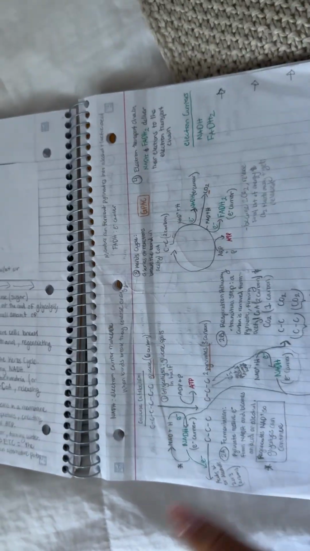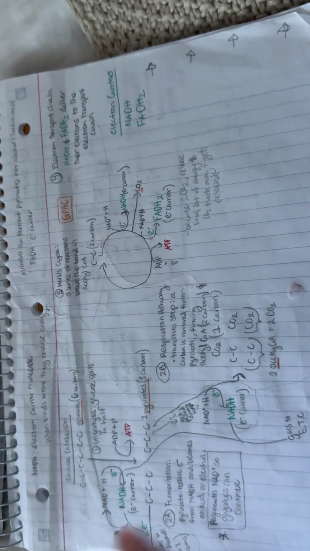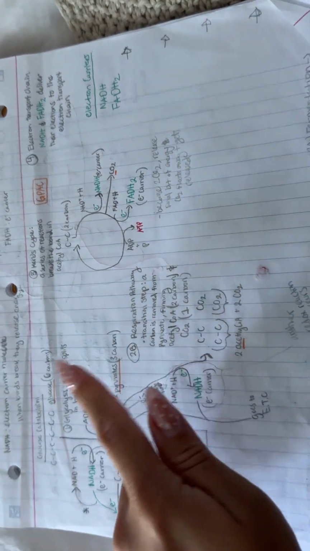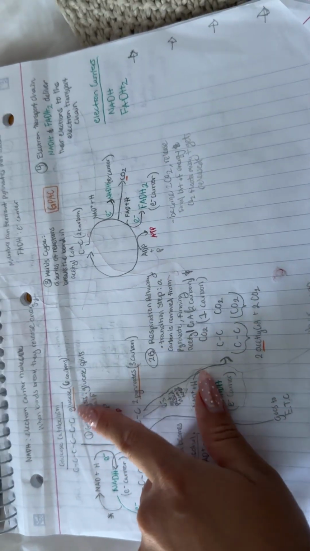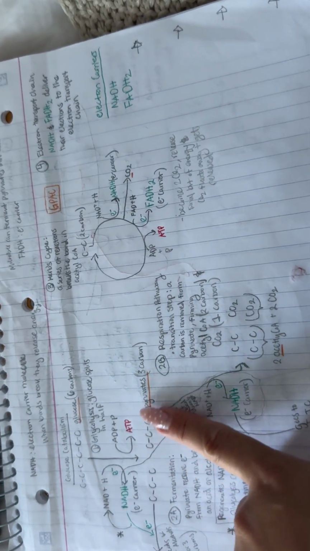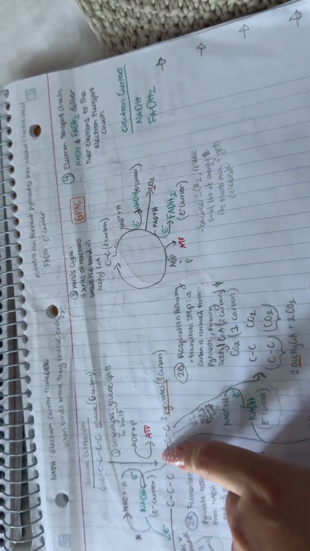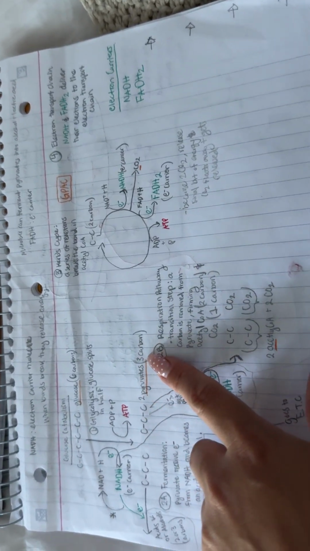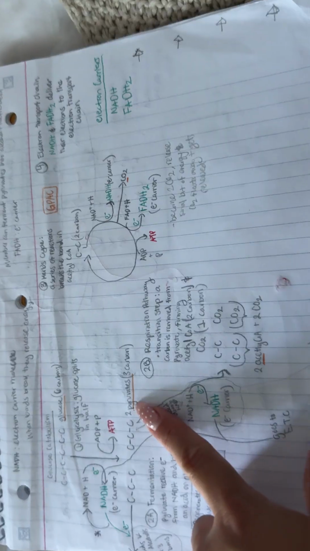Today I will be talking about glucose catabolism and the series of steps. So the first step is glycolysis. This glucose is made out of 6 carbons, and in glycolysis this glucose is broken down into 2 parts, or in half, creating 2 pyruvates, which are made out of 3 carbons each.